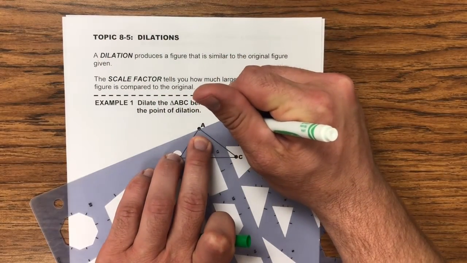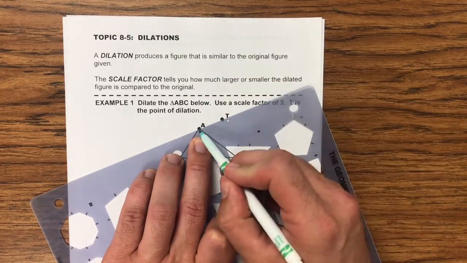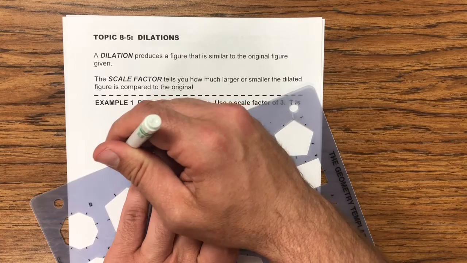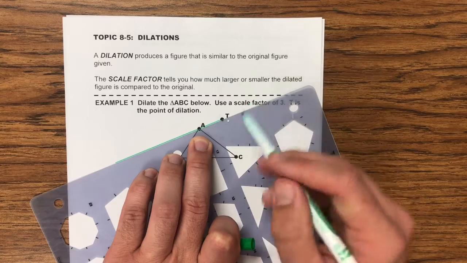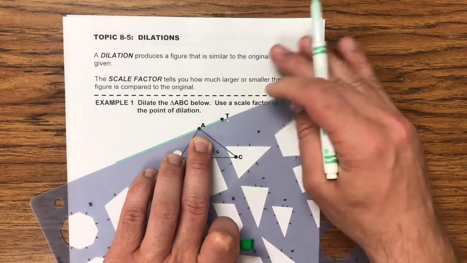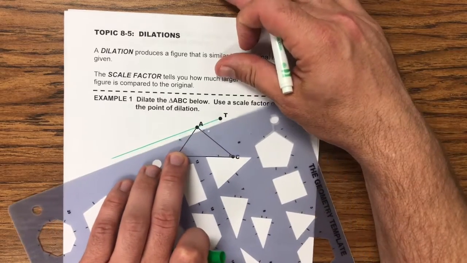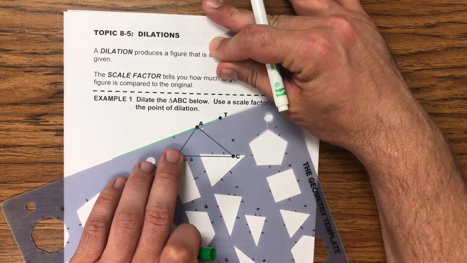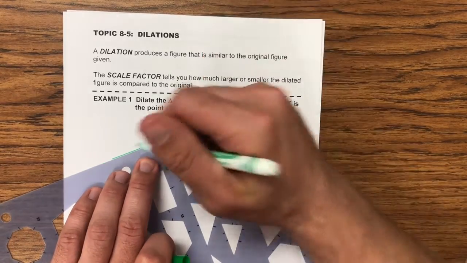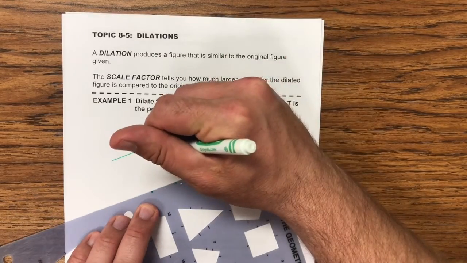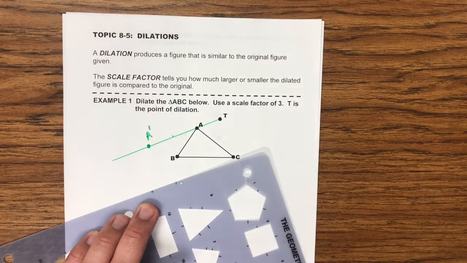And I'm going to say, all right, well, there's T right there, and here's A right there. Okay, and I want to keep this line, so I'm going to draw me a line right through there. And this new A is going to be 3 times as far from T. So I'm going to take this, and notice I marked my straight edge here. That's 1, 2. So now I'm going to mark right here. And then 3. So this is where my new A is going to be. So I'll say that is A prime, my new A.